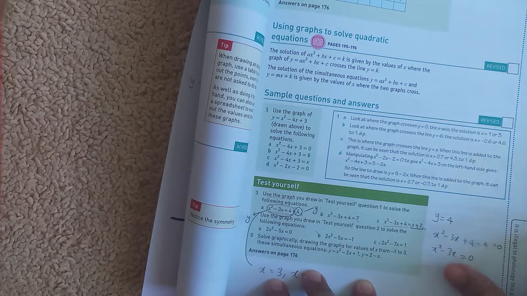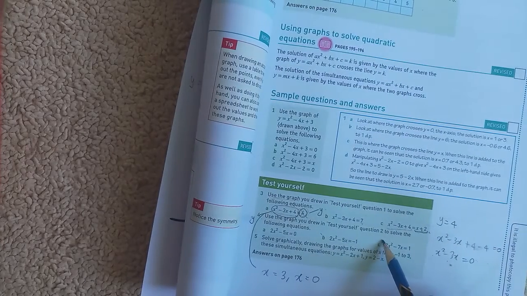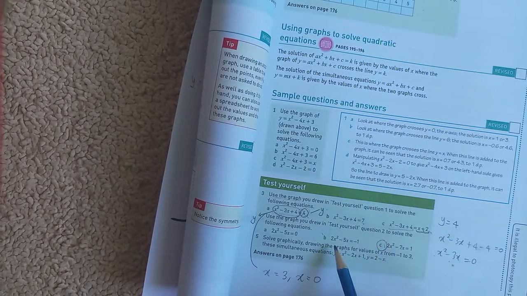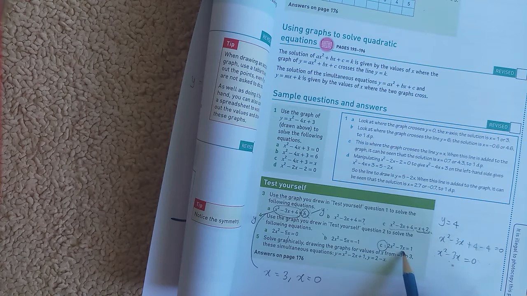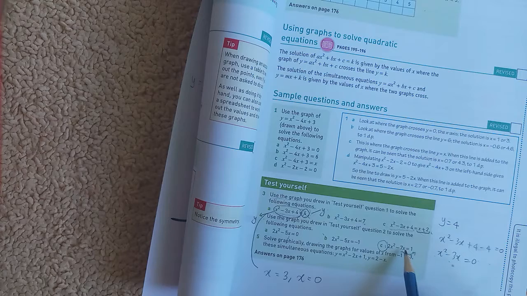For this one, you need to think a bit about how to do it. As you can see, we have 2x squared minus 5x, which is the first equation. Now for part C, we have 2x squared minus 7x. It's 7x now, not 5x anymore. So how do you create 5x here? What should you bring to the other side so that you have only 5x? I want 5x because I want to use my graph. I have sketched 5x, not 7x.